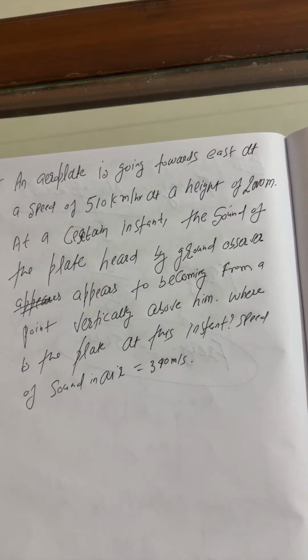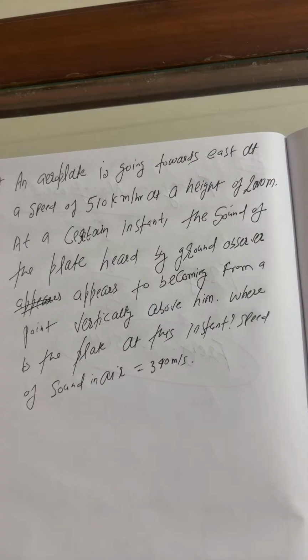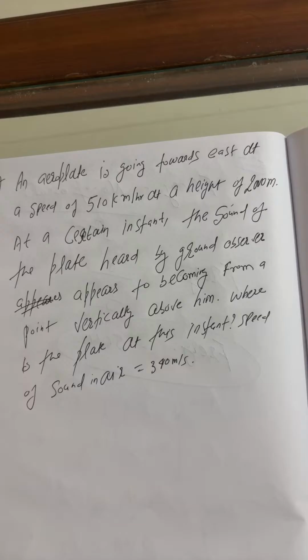An aeroplane is going. Yes beta, do fast, all of you quickly. Okay, students, should I do this question? Okay.